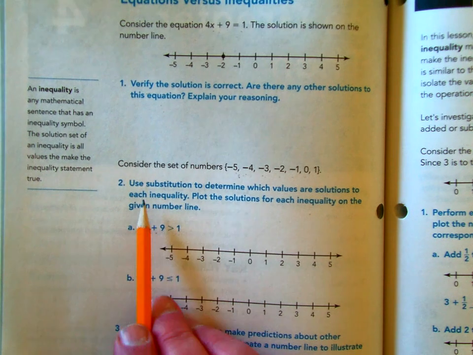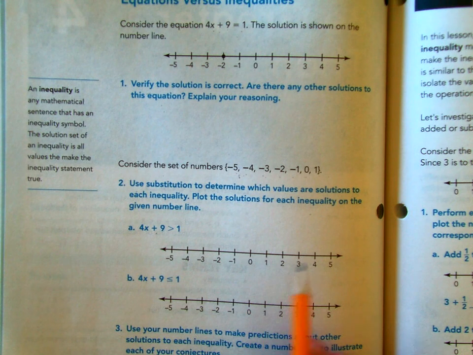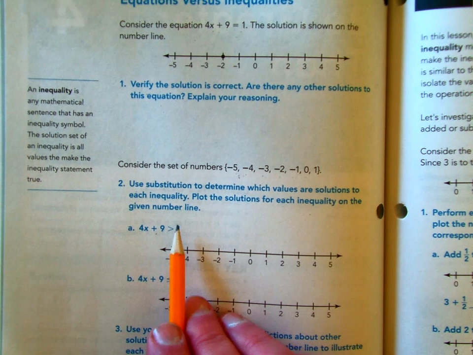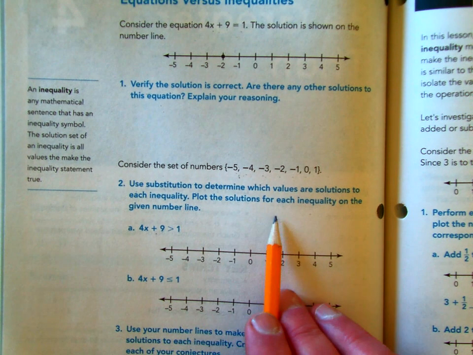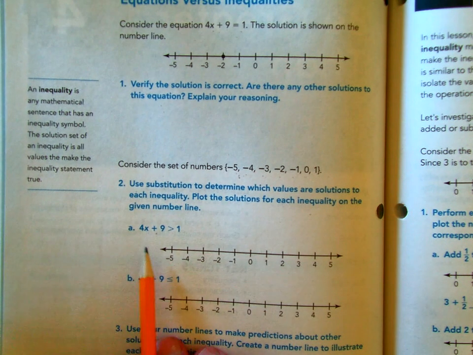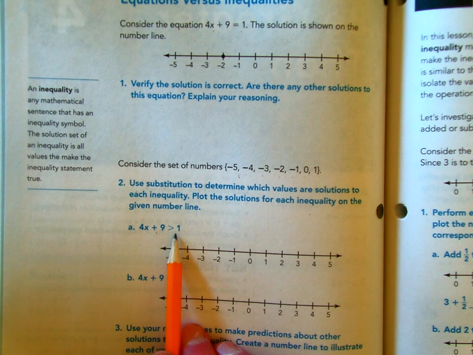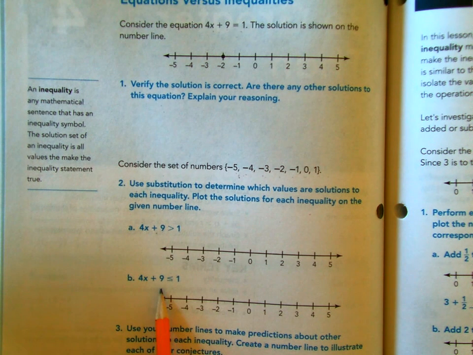Use substitution to determine which values are solutions to each inequality. Plot the solutions for each inequality on the given number line. So they gave us 4x plus 9 is greater than 1. 4x plus 9 is less than or equal to 1.